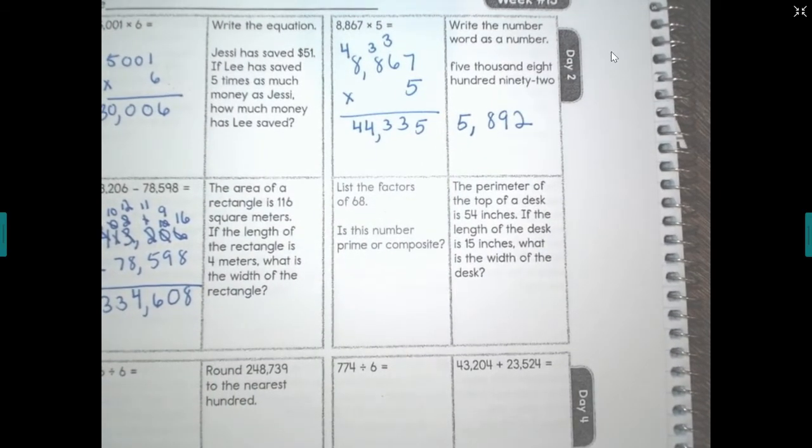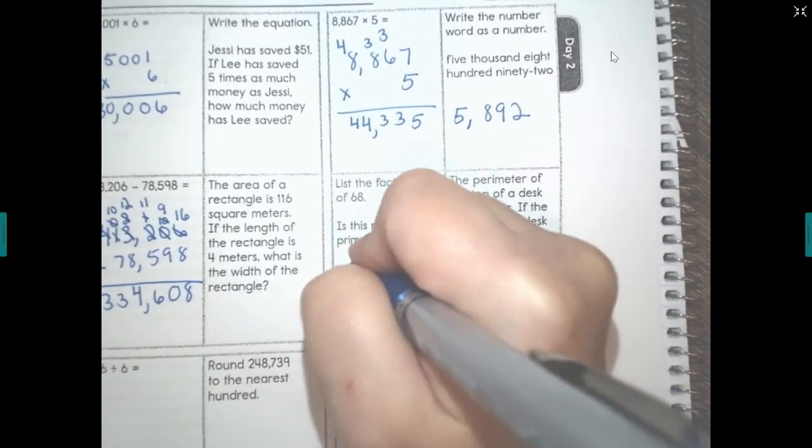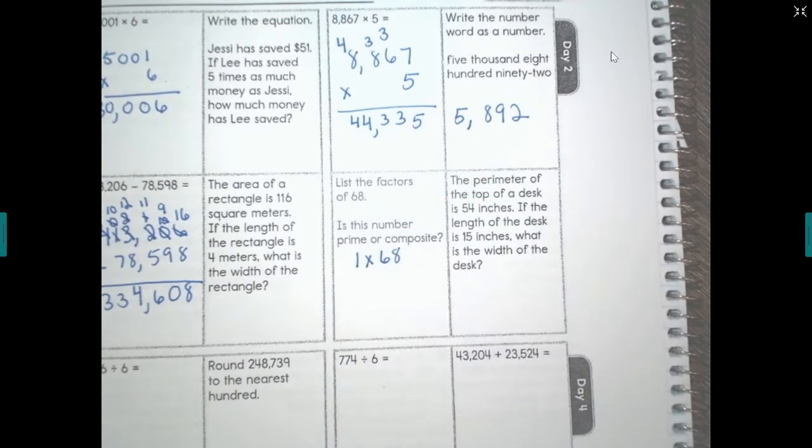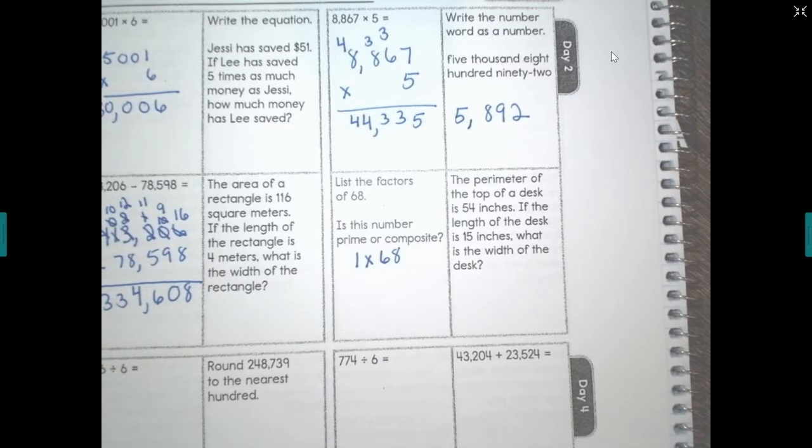So again, remember that factors are two numbers you multiply together to get a product. In this case, the product is 68. So when we're listing factors, I like to do them by factor pairs. And I always do the first factor pair called the bookends. I call them the bookends because it is the smallest factor and the largest factor. So we've got 1 times 68.